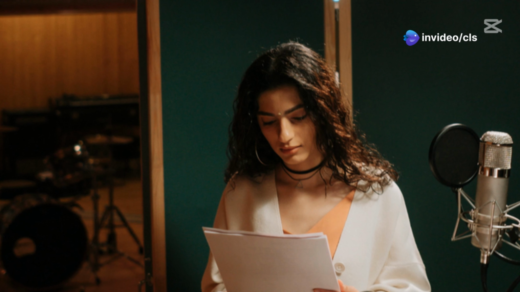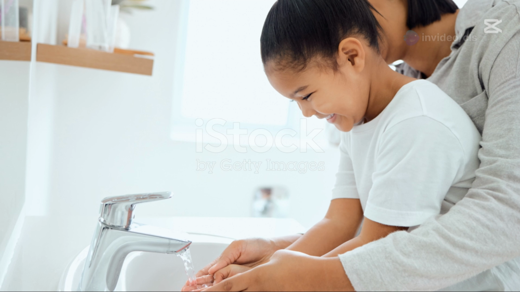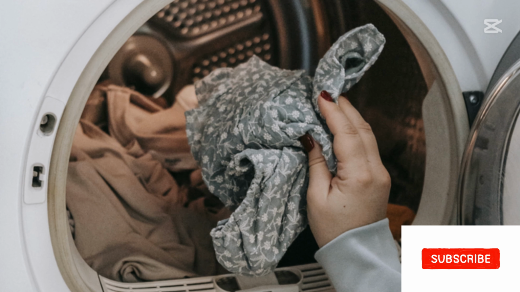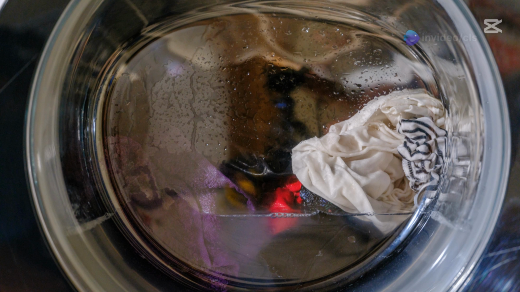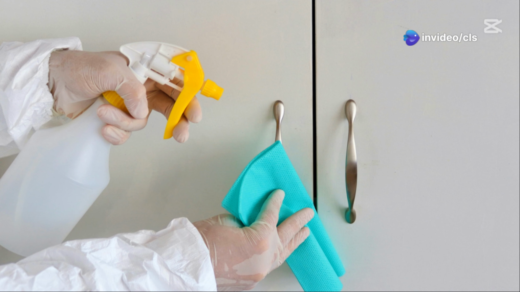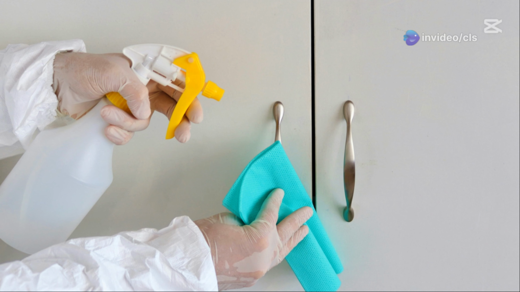Section 8. Controlling the spread, practical tips. Controlling the spread of impetigo requires vigilance. Wash contaminated items such as clothing, towels, and bedding in hot water. This helps kill any bacteria present. Disinfect frequently touched surfaces like doorknobs and toys.